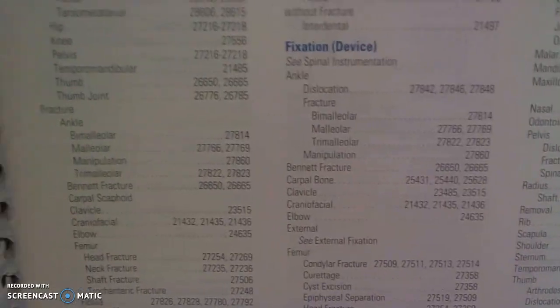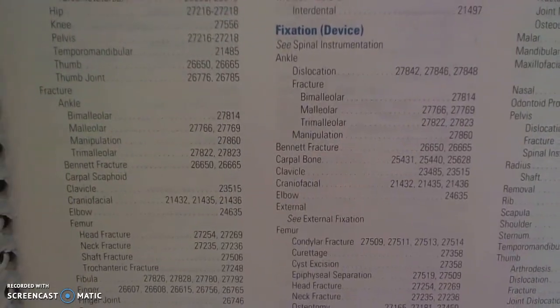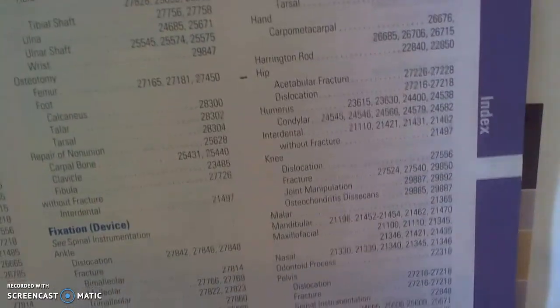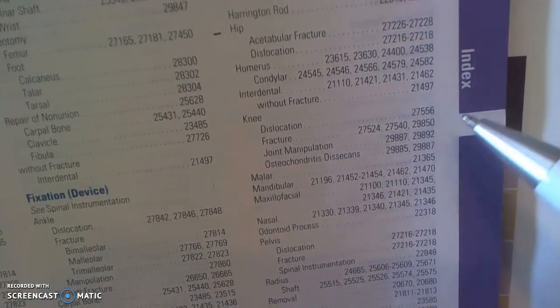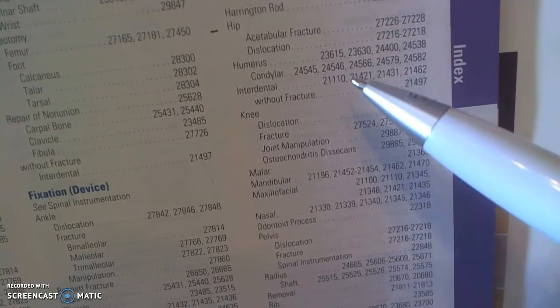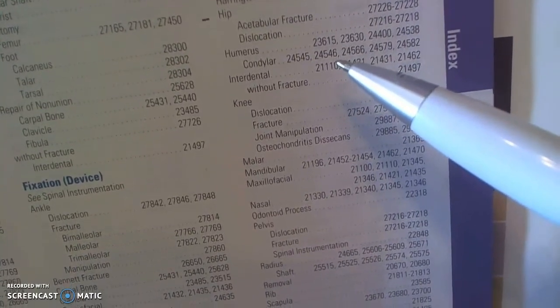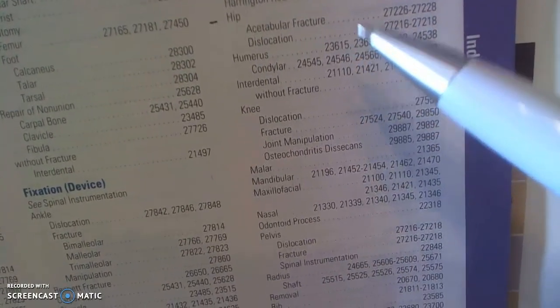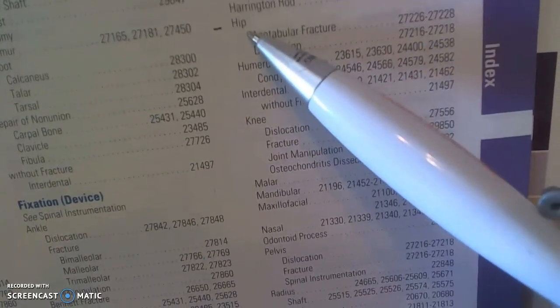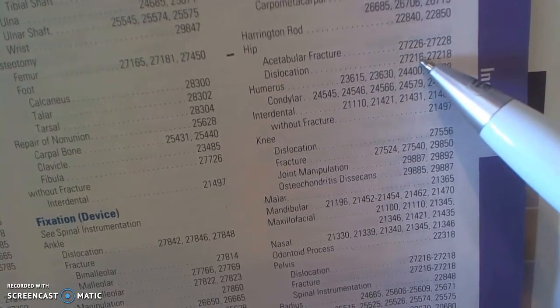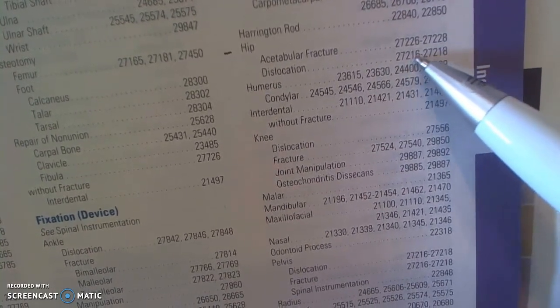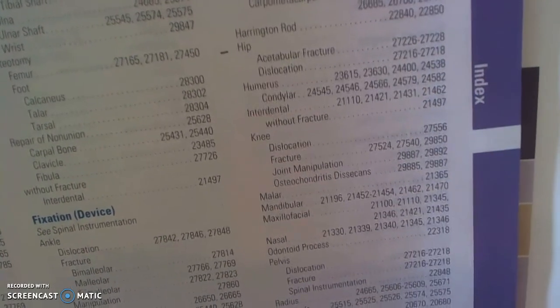So we're looking at fixation, and remember it said acetabulum. What is acetabulum? You have to research that too, and you should already know that. Acetabulum is actually the hip joint, the round surface of the hip joint that attaches itself to the sacrum, that's what you're looking at. You see how it says hip and then the acetabular fracture, and you can see the code ranges are given here, 27226 to 27228.